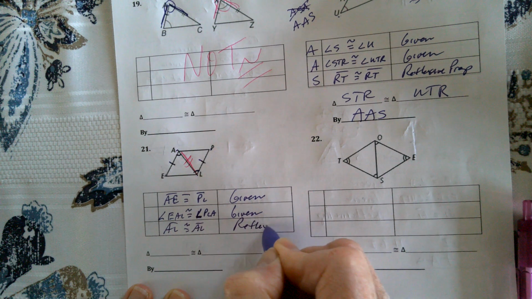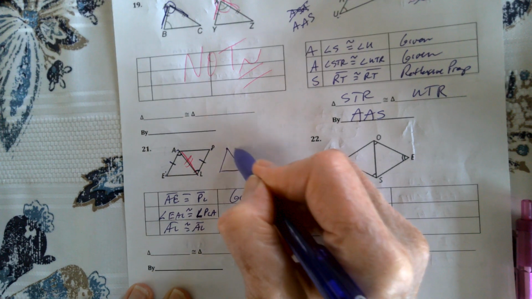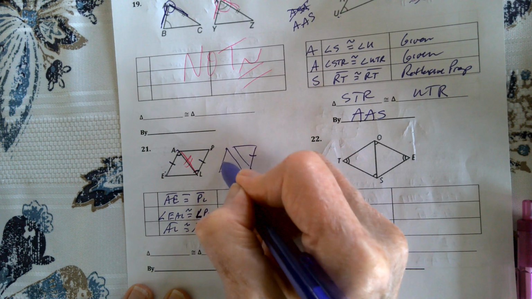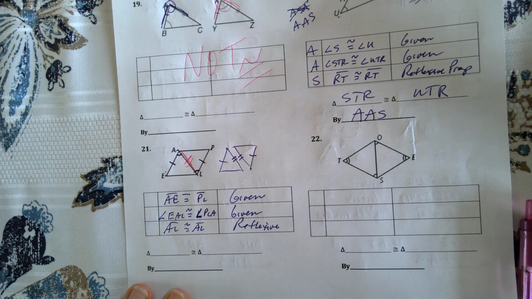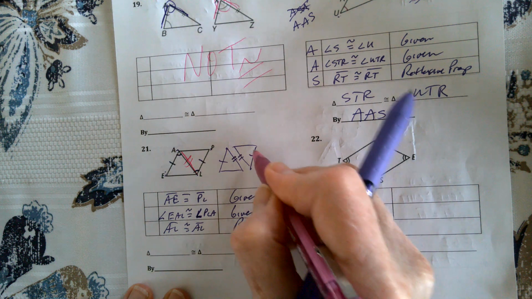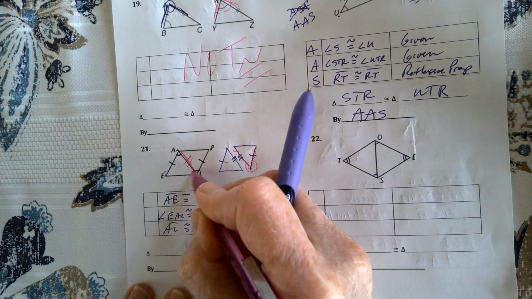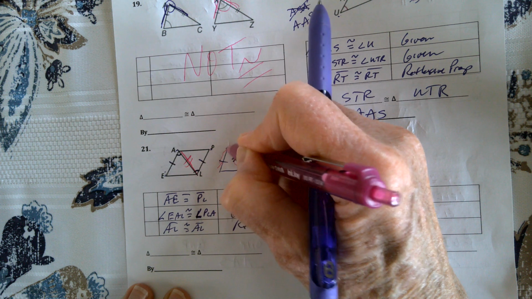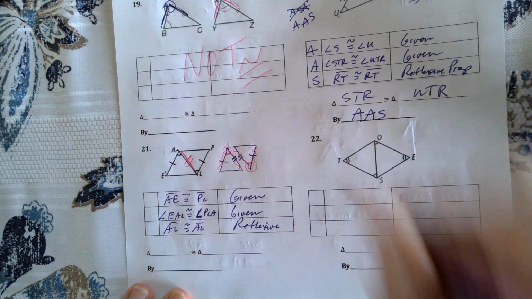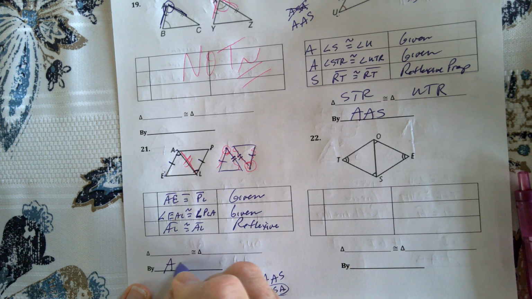Reflexive property, shared side. So in this one, when you scribble the two triangles, I'll split it up. I've got this side, those pairs of sides. This is my shared side. Is it the included angle? So I can scribble it and go, okay, it would have to be where the two sides intersect. And yes, that angle is this angle. Where the two sides intersect, yes. Okay, so it's either got to be angle, angle, side, or angle, side, angle. In this case, it's angle, side, angle.